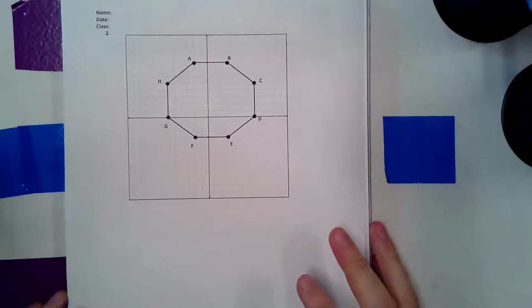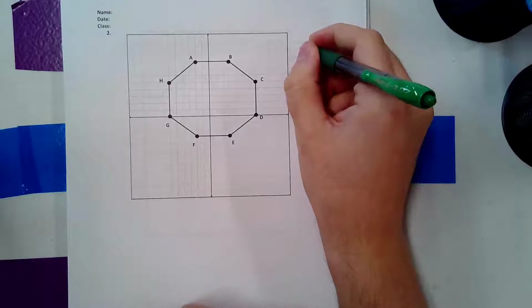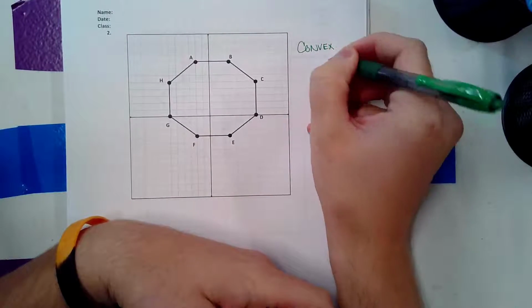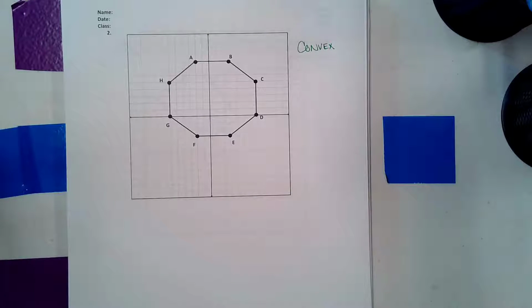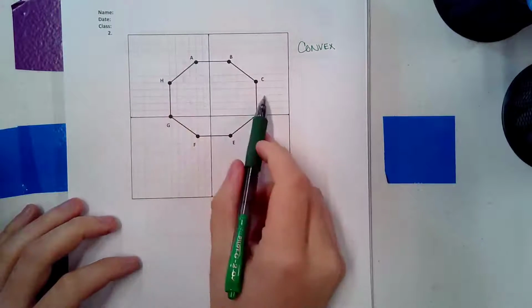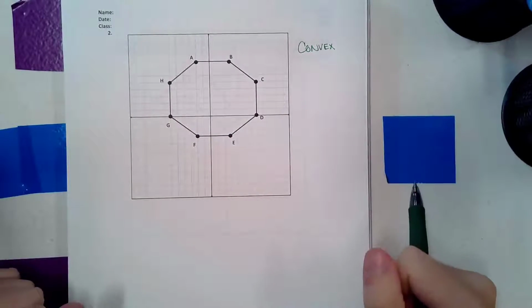Let's do two. All right, first off, concave or convex? Convex. How do you know it's convex and not concave? Yeah, so none of the angles are pointing inward. That's one way of looking at it. Another way is saying if I extended out these sides, would any of those sides intersect the interior? No, it wouldn't go through the interior, right?